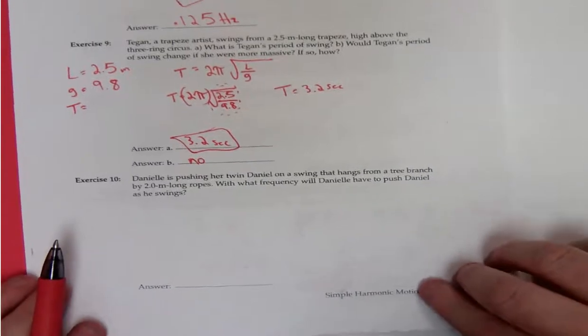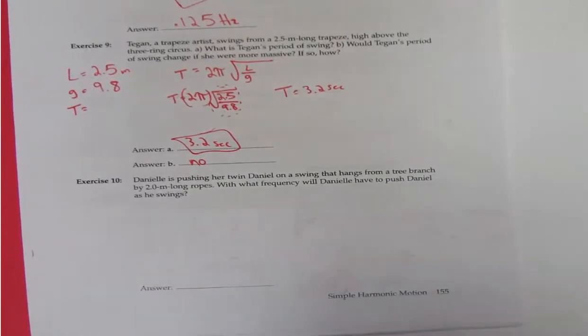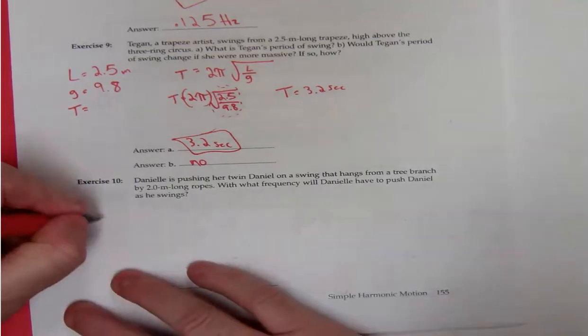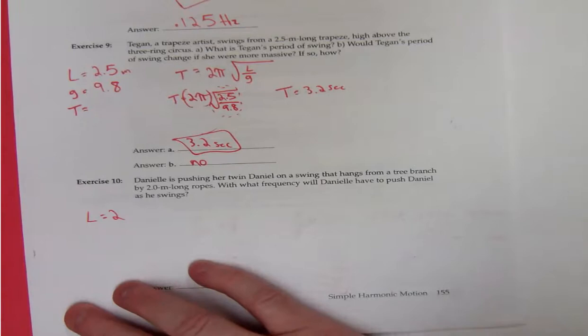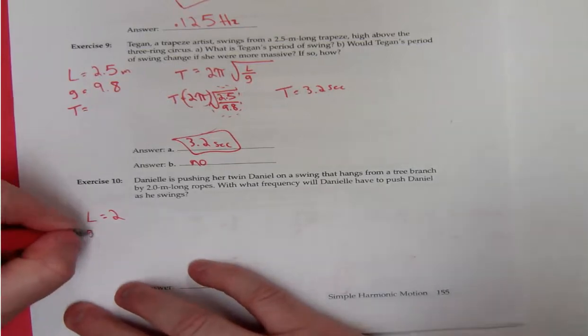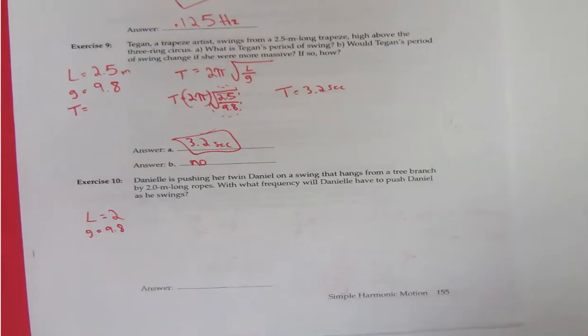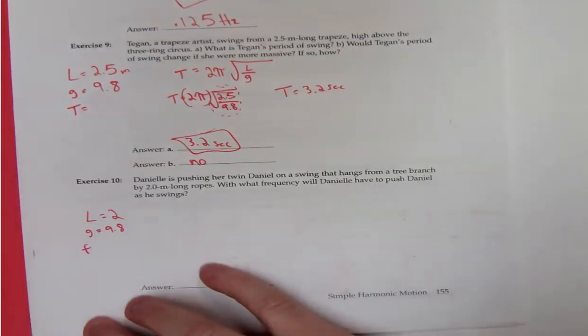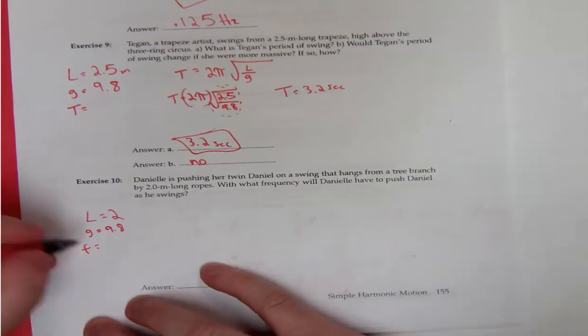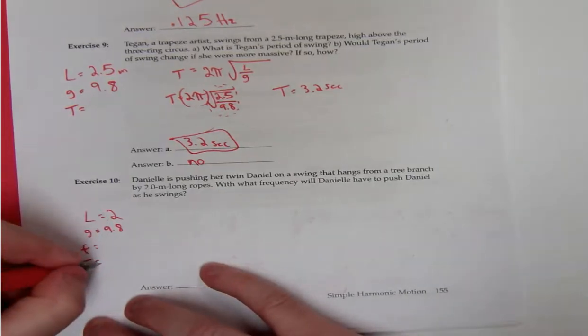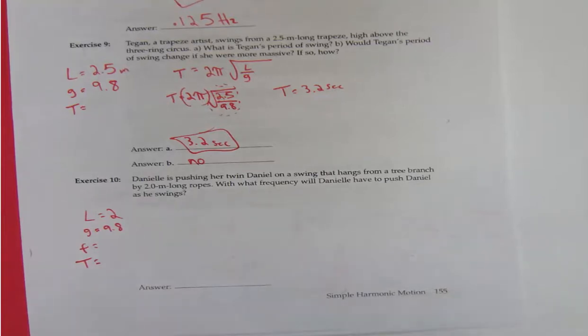All right, let's do number 10 so the video is not too long. Danielle is pushing her twin Daniel on a swing that hangs from a tree 2 meters long. What frequency will Danielle have to push Daniel as he swings? I wish they didn't use those names, but that's okay. So our length is 2. I see that we are on Earth, so we're going to say gravity is still 9.8. We want frequency, and our formula with this is typically period. So this looks like a two-parter. Let's plug everything in.